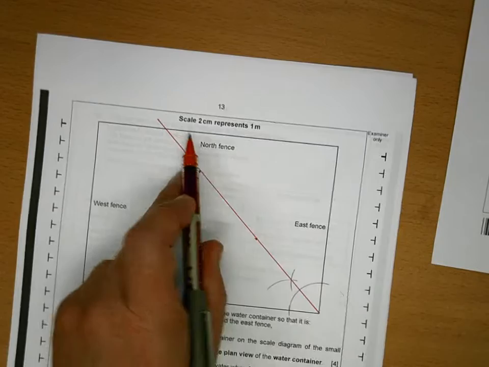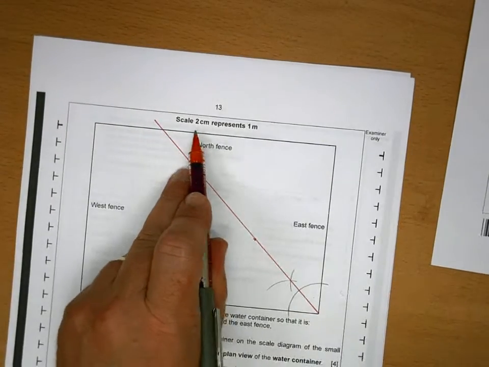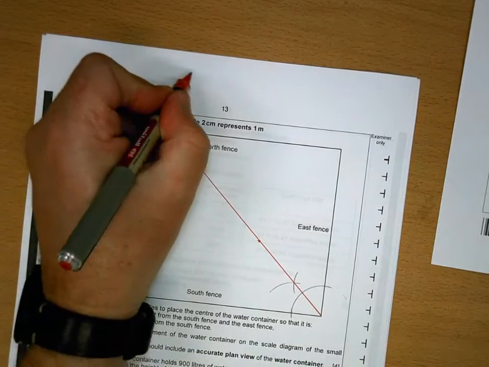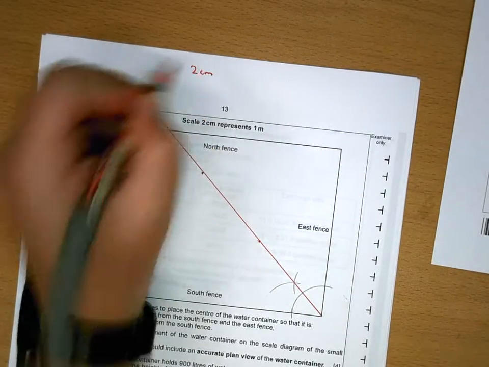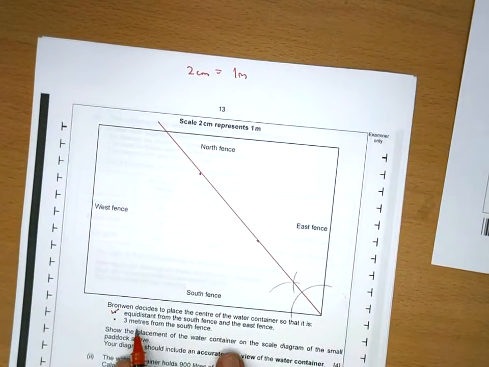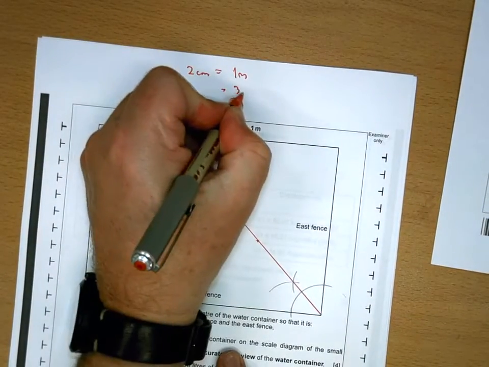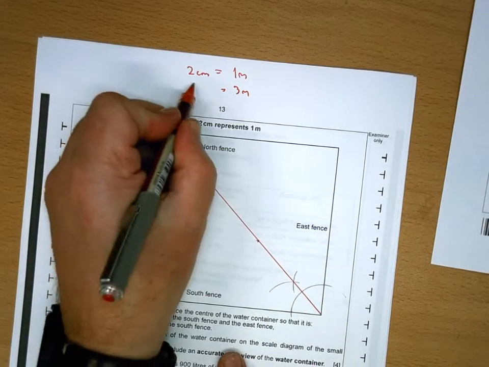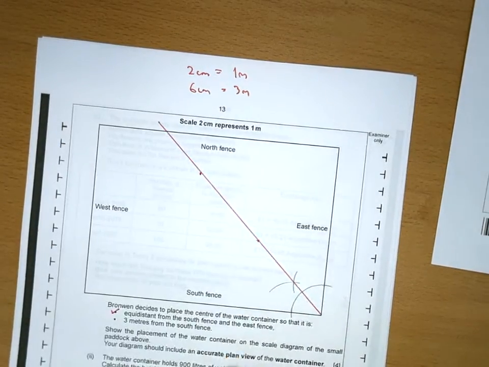Now, we've got a scale. 2 centimeters represents 1 meter. So 2 centimeters is 1 meter, and I need to be 3 meters from the fence. So that's going to be a distance of 6 centimeters.